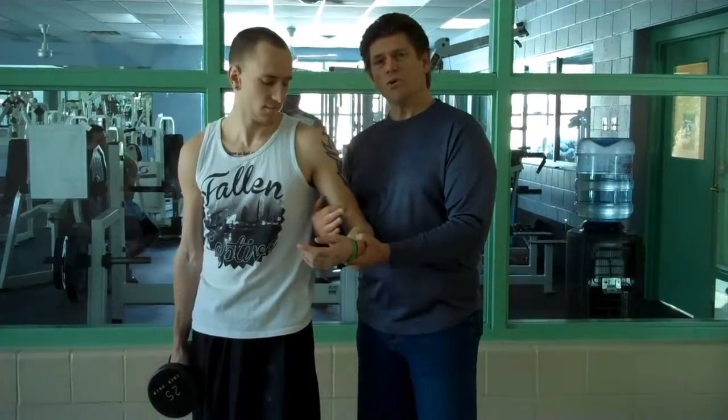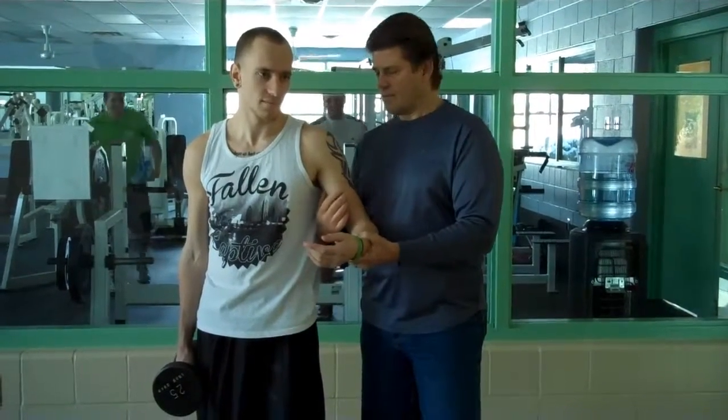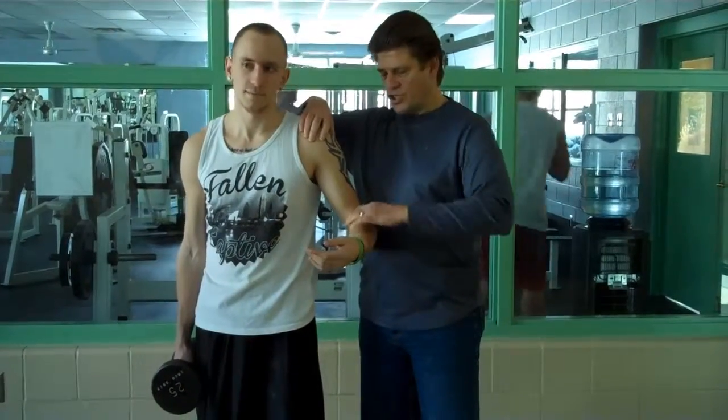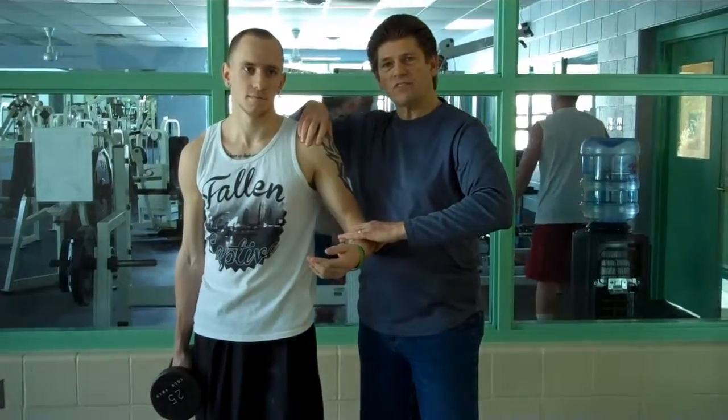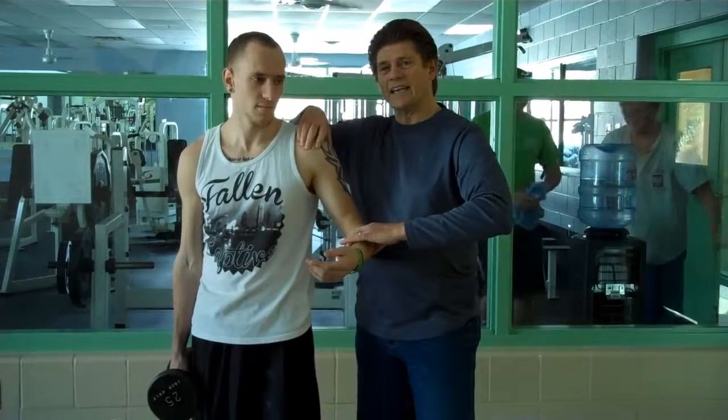In between the two, we're going to see the belly of the muscle, and the belly is going to attach to the bones, to the origin and insertion, by way of a piece of connective tissue or fascia that's called a tendon.